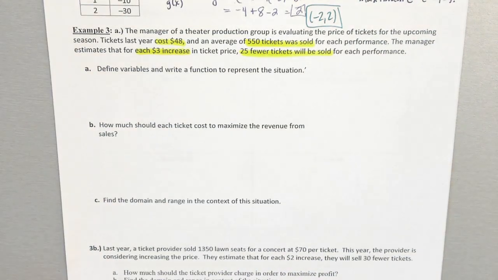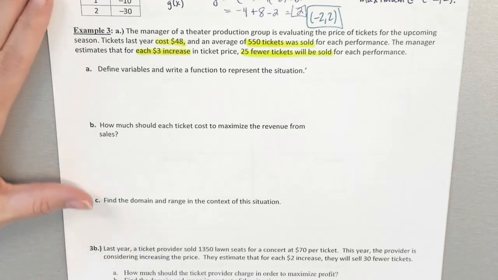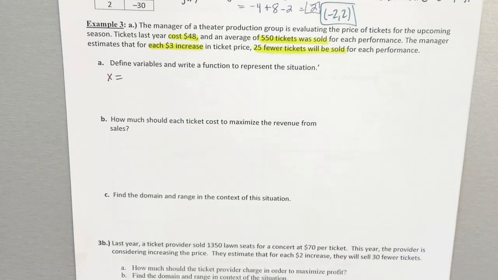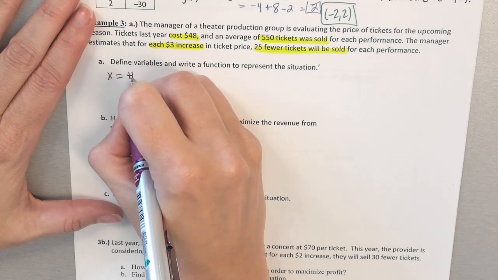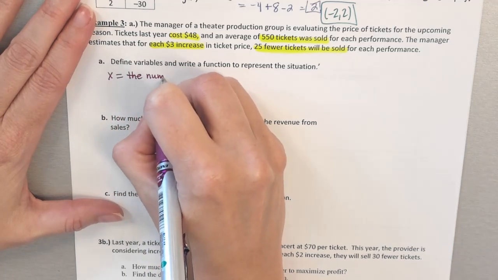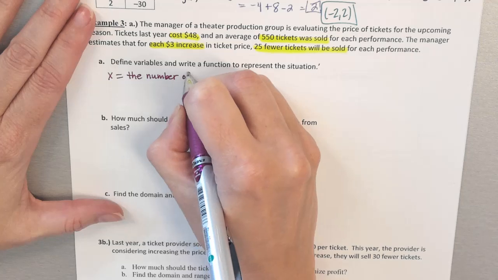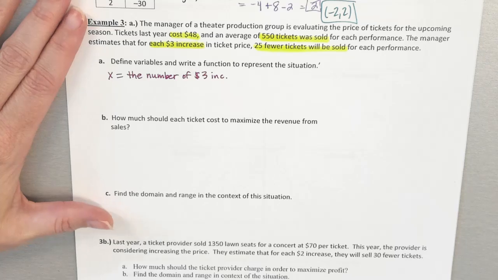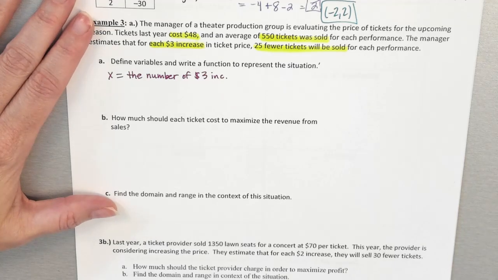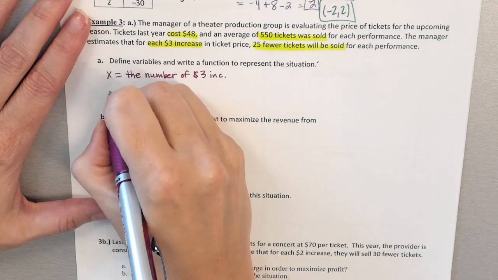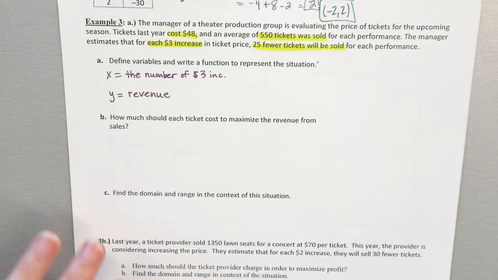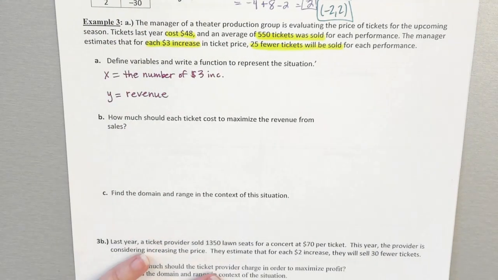So A is asking us to define variables and write a function to represent the situation. So I'm going to help you with that. Our variable X is going to be the number of $3 price increases. So remember, it's not just a flat $3. They want to know how many times they can do that to make the most amount of revenue. Okay, so revenue is money.